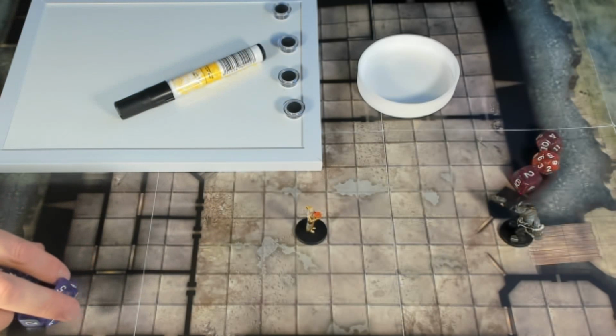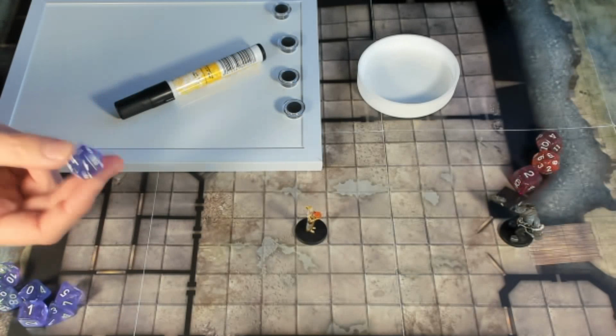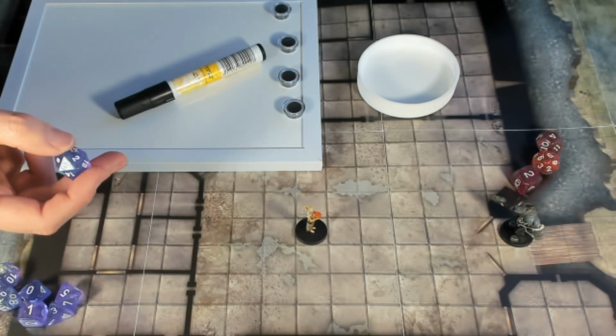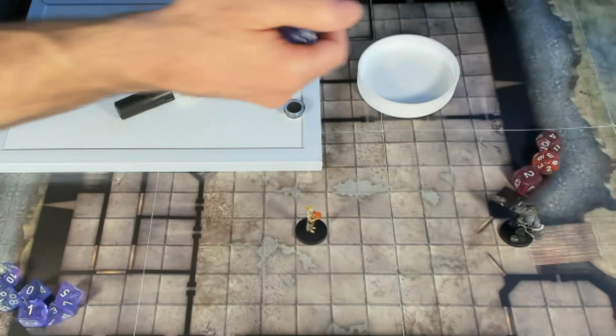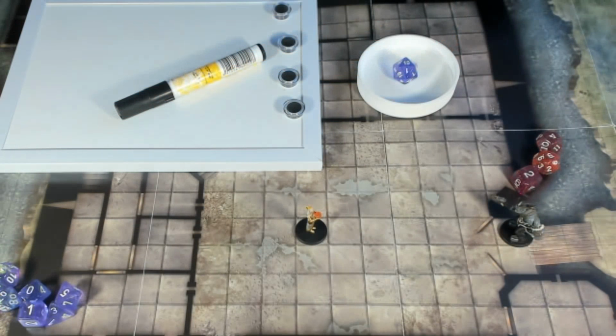So starting off, I believe we'll start with the wizard today. So grab a 20-sided dice. Our modifier is going to be our dexterity modifier for our initiative. So roll your 20-sided dice. I got a 13. Add your dexterity modifier, which is your initiative modifier, and that is a +3. So 13 plus 3 is 16.